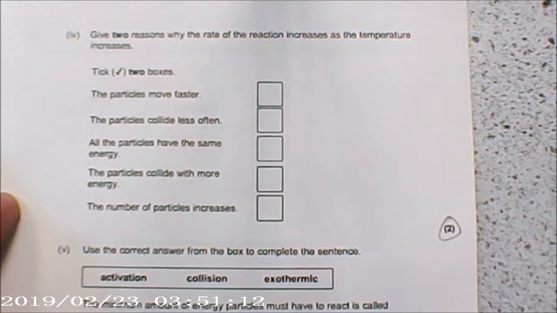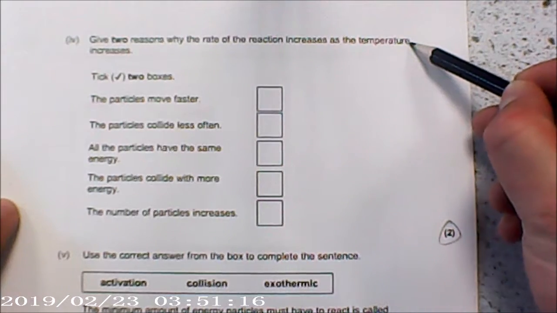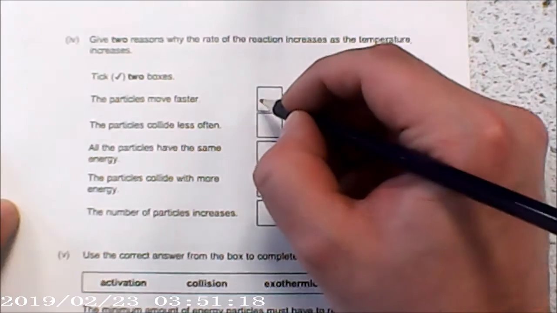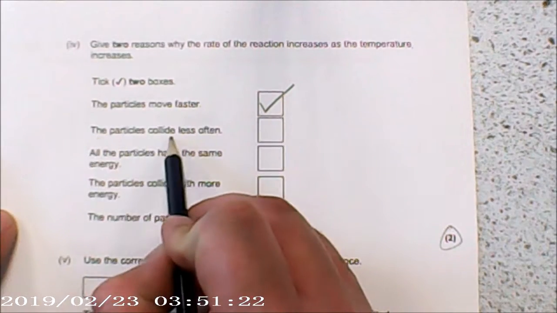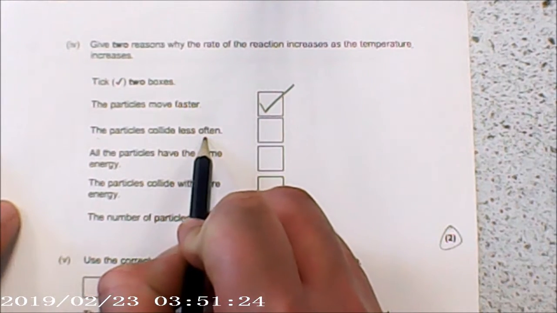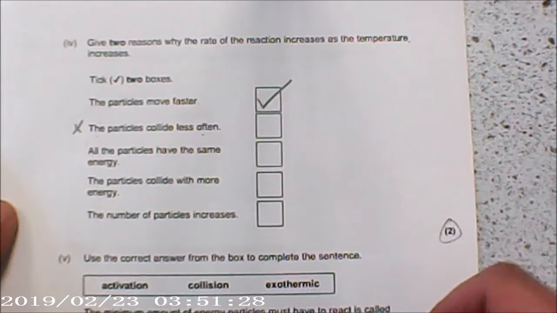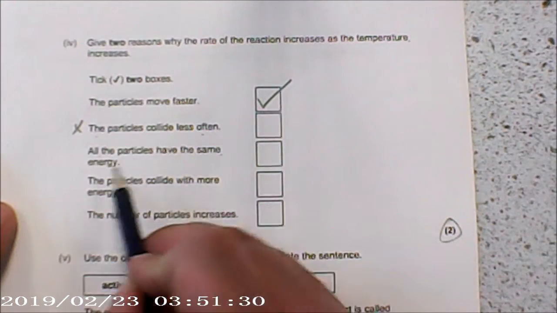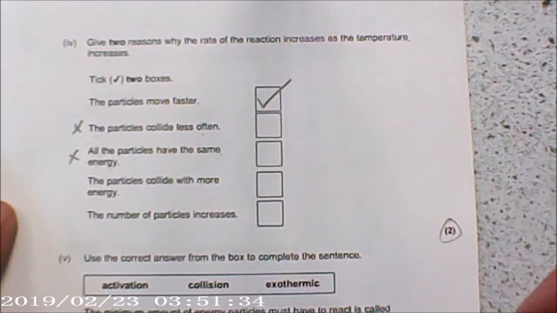So we should know that if you increase the temperature, you are giving the particles more energy, so they move faster. The next one says the particles collide less often. Is that going to make it faster? No, it is not. So put a little cross next to it. All the particles have the same energy. Well, no, they can have different amounts of energy.